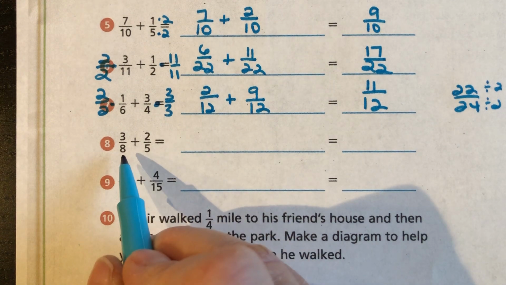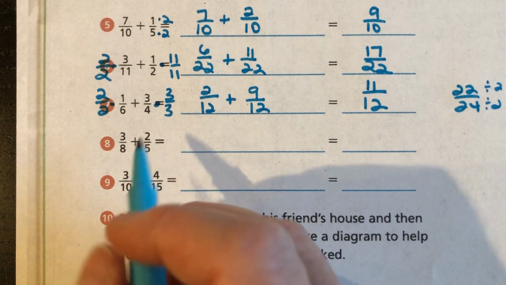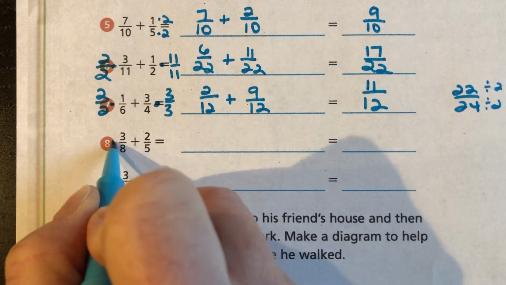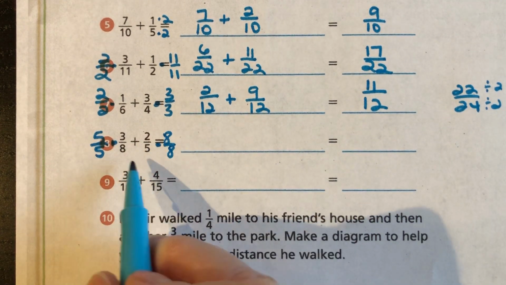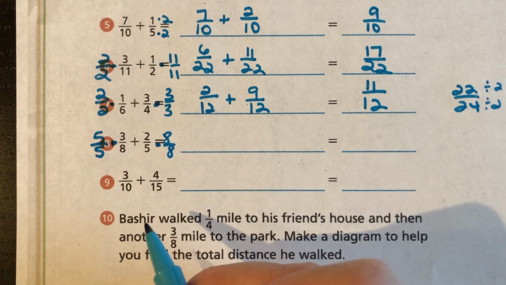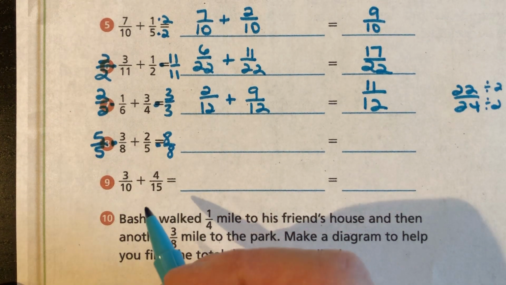I can't multiply 5 by something to get 8. So I'm going to go ahead and multiply this by 5 over 5 and this by 8 over 8 because 40 is the first multiple that they'd have in common. There's not one lower than that.